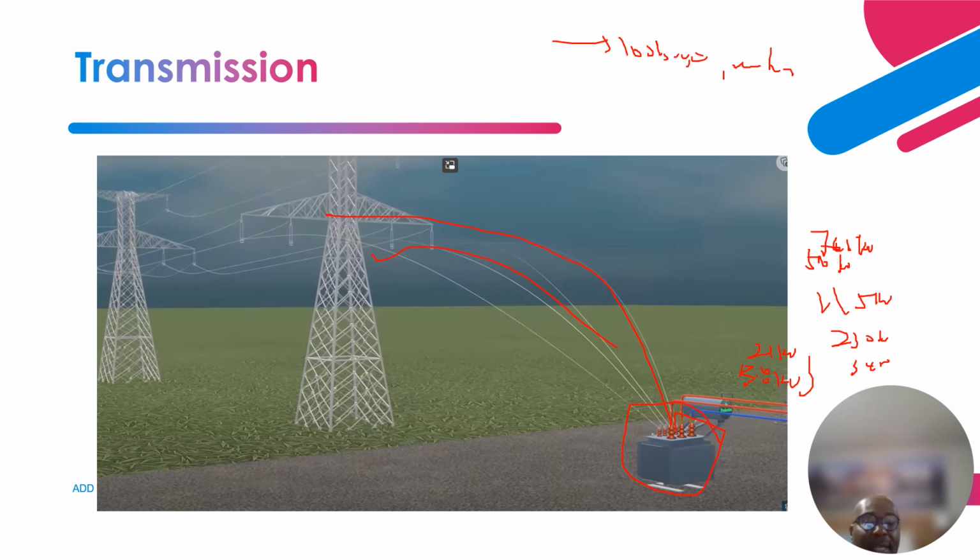From here it travels on this conductor for hundreds, thousands, even tens of thousands of miles, which definitely goes through repeated substations to put in the required equipment, in terms of reactors and capacitor banks, to sustain the voltages so that the receiving end voltage doesn't deviate compared to the sending end voltage.